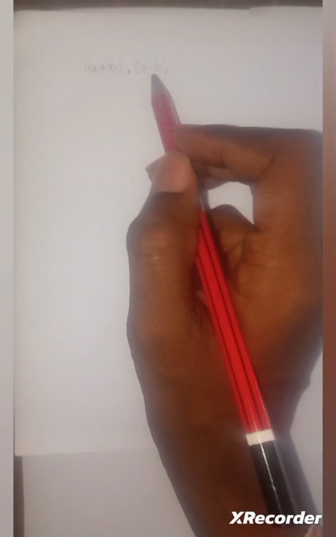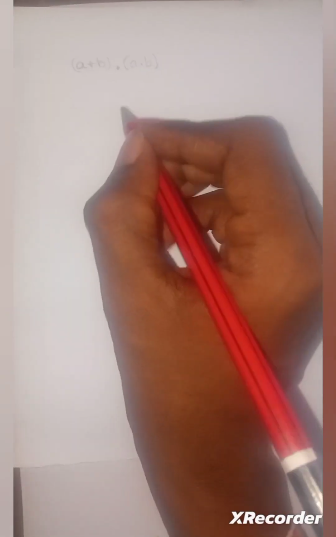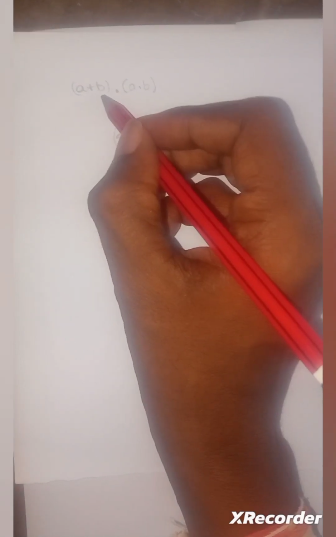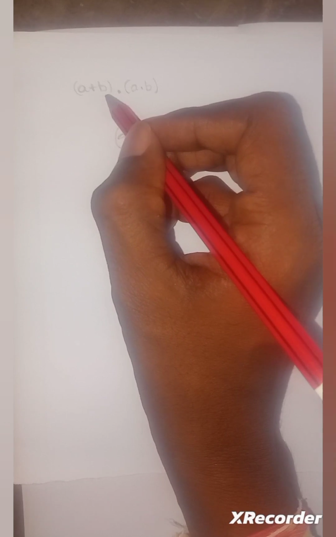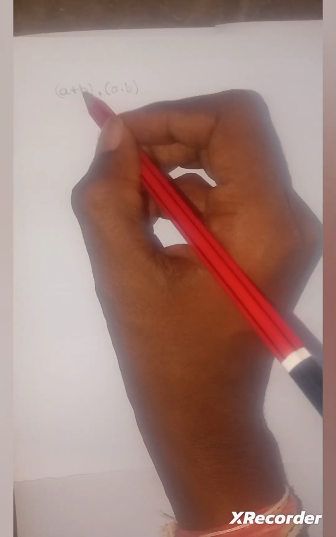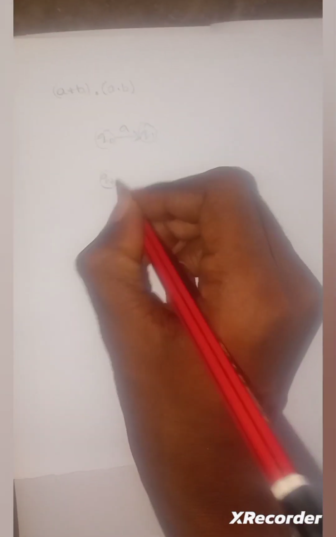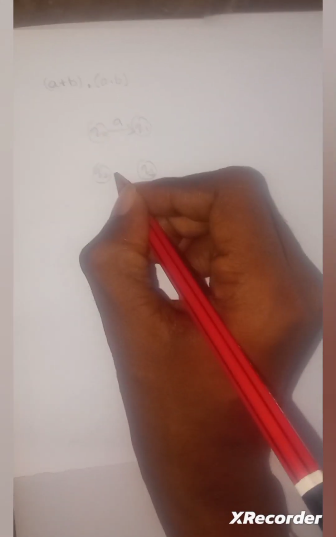If A plus B dot A dot B is the regular expression, in order to convert this regular expression to finite automata, for A input symbol, we have to take two states. Let the states be Q0 and Q1. And these two states will be connected by this A input symbol, right? And here B input symbol is followed by plus. So whenever we have plus in between two input symbols, we have to take this B input symbol parallel to this A input symbol, right? So let the states be Q2 and Q3, and these two states will be connected by B, right?